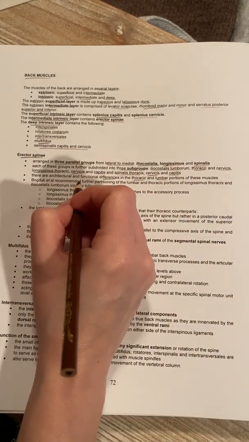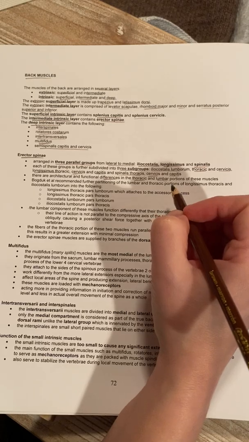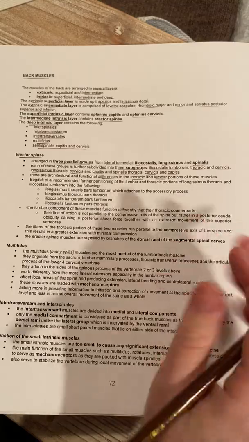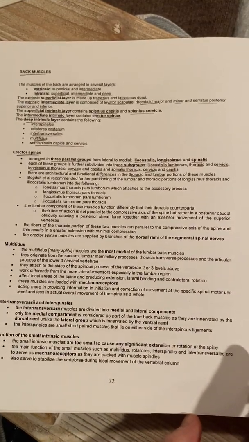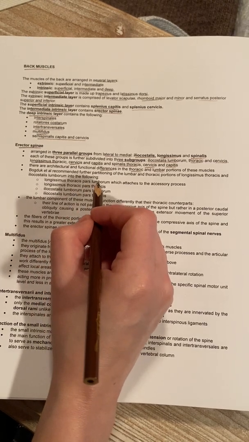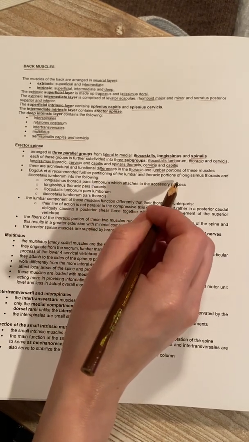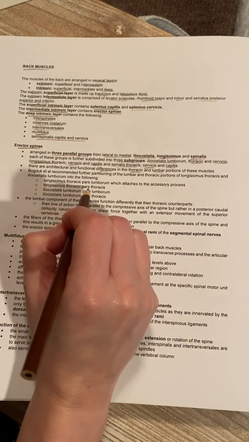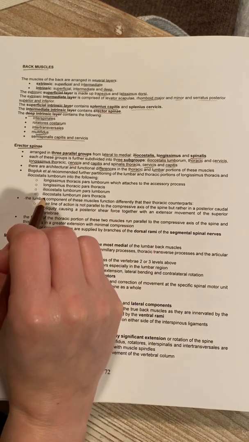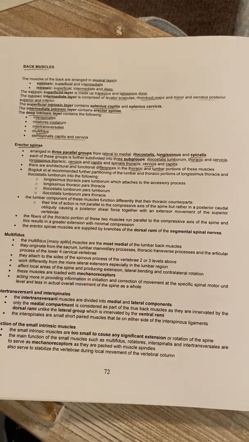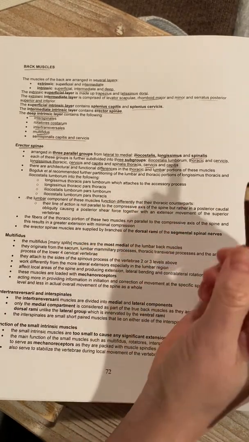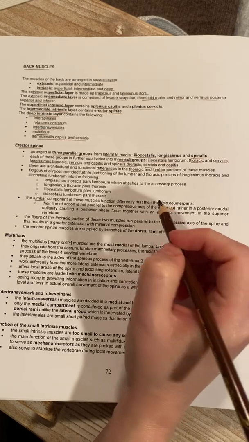Bogduc et al. recommended further partitioning of the lumbar and thoracic portions of longissimus thoracis and iliocostalis lumborum into the following. Oof, this seems like overkill, but okay, let's look at it. Longissimus thoracis pars lumborum, which attaches to the accessory process. Longissimus thoracis pars thoracis. Iliocostalis lumborum pars lumborum. Iliocostalis lumborum pars thoracis. The lumbar component of these muscles function differently than their thoracic counterparts.